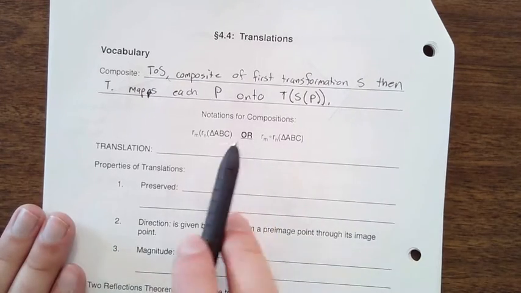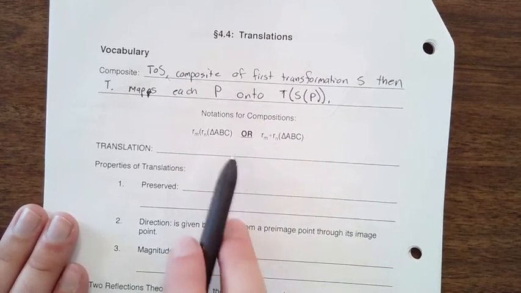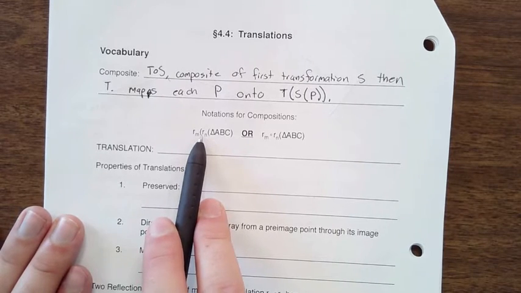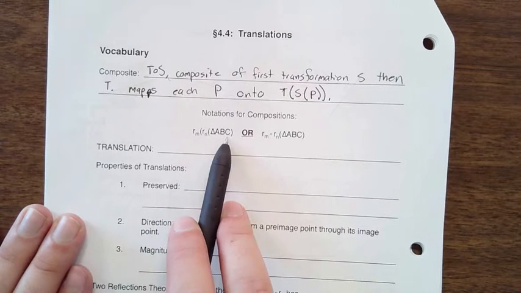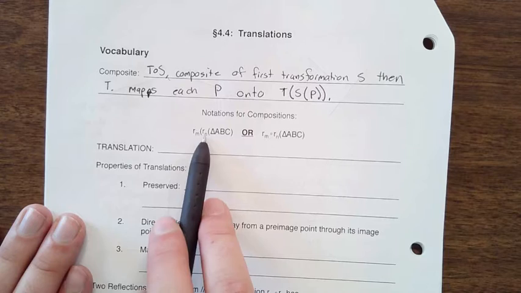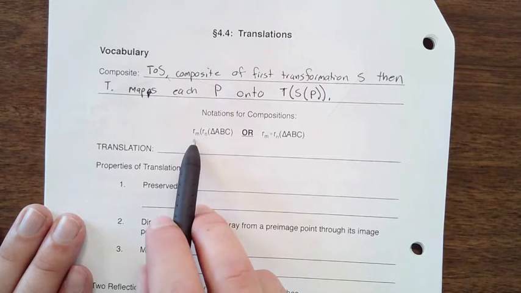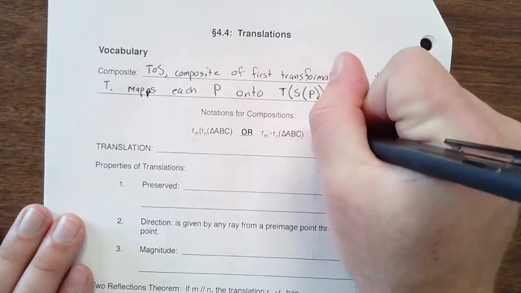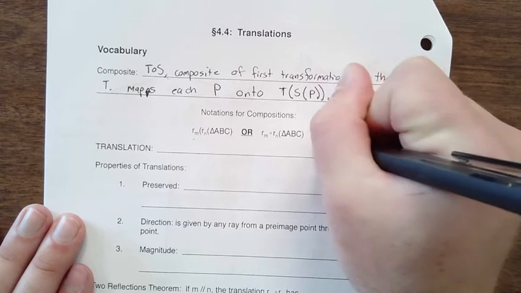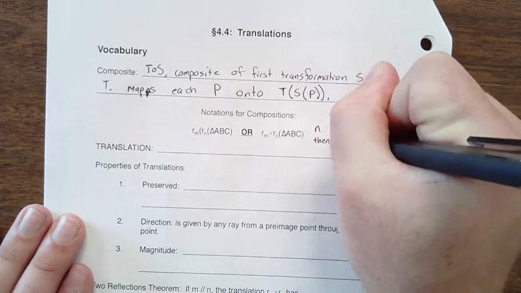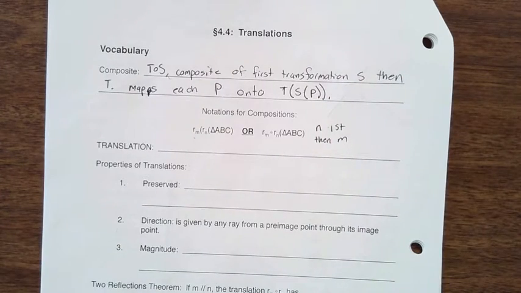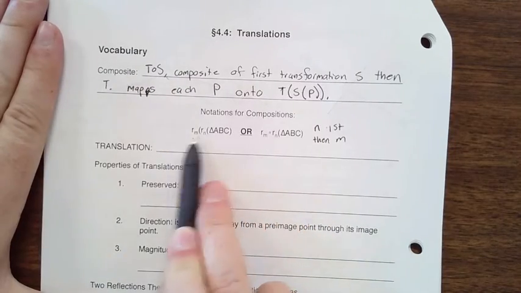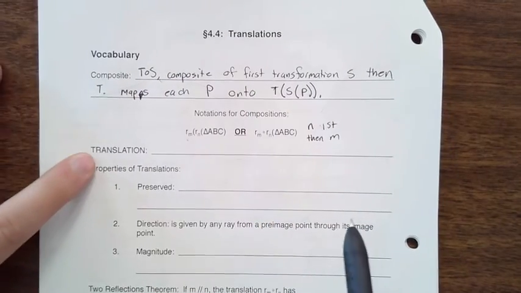What that's going to look like for us is mostly this notation that's down here. Usually it's reflections because we're reflecting over our lines. So in this case, I'm reflecting the triangle ABC. Now I would actually reflect over the line N first, then M. So I would say N first, then M. Alright, just based on the order of these, I start on the inside and work my way out. Okay? And that gets us to a translation.